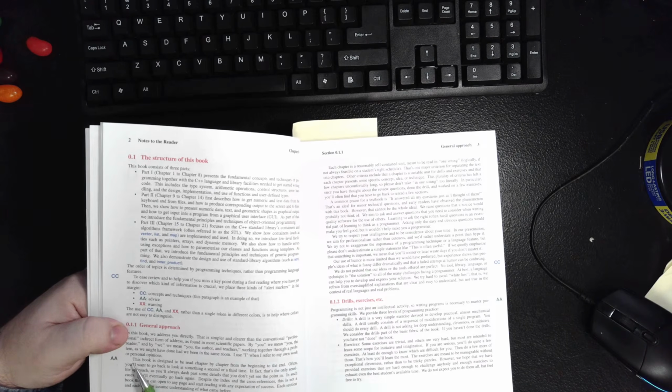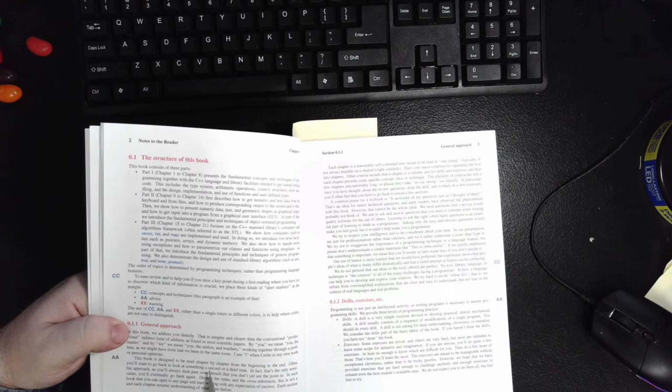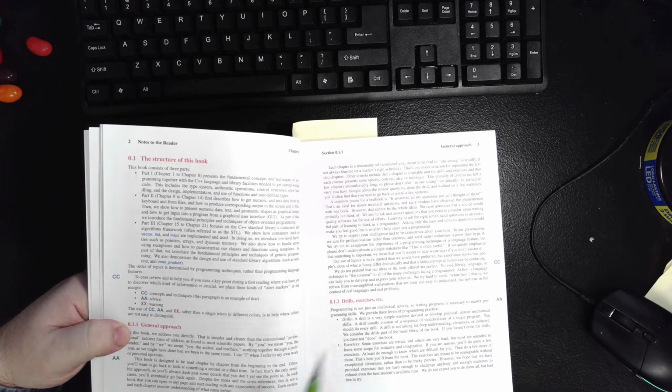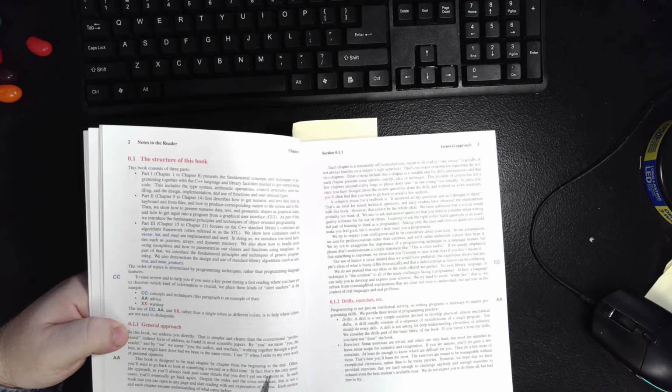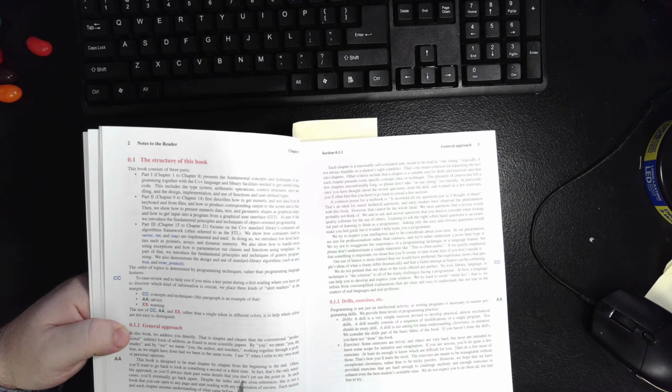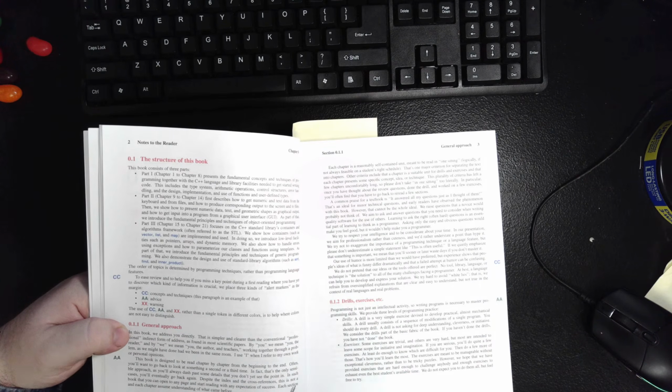So we have an advice section here. This book is designed to be read chapter by chapter from beginning to end, as we are doing now. Often, you'll want to go back to look at something a second or third time. In fact, that's the only sensible approach, as you always dash past some details that you don't yet see the point in. In such cases, you will eventually go back again. Despite the index and the cross-references, this is not a book that you can open to any page and start reading with any expectation of success. Each section and chapter assume understanding of what came before.